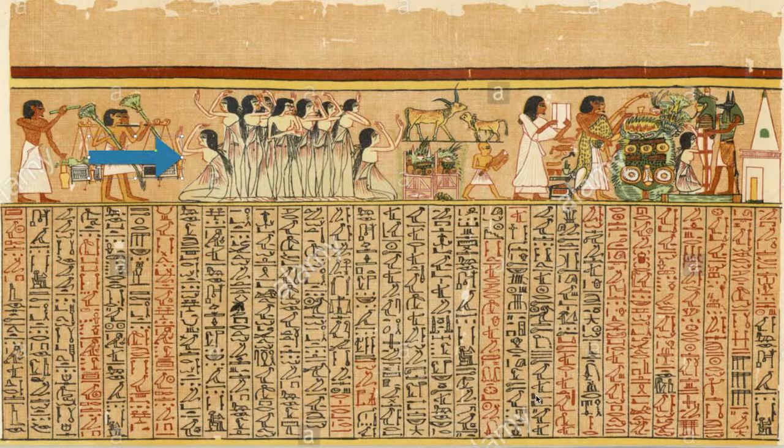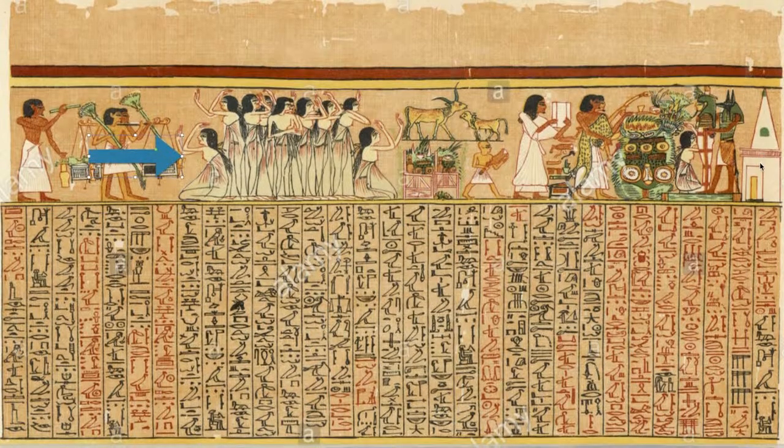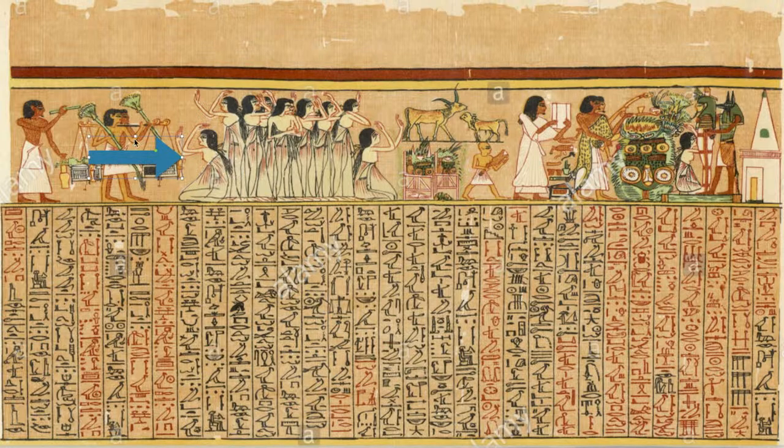This image is from the Papyrus of Ani, the Book of the Dead of Ani. What you're looking at is the funerary procession of Ani coming from his place of residence to the tomb on the right. His residence is outside of this image, but you see them marching in procession towards the tomb on the right-hand side.